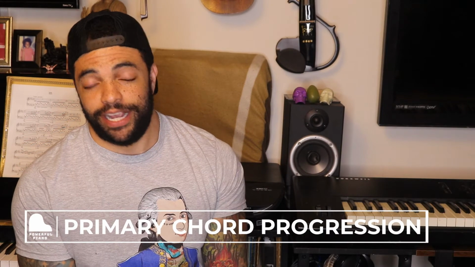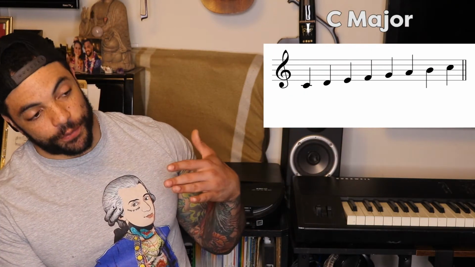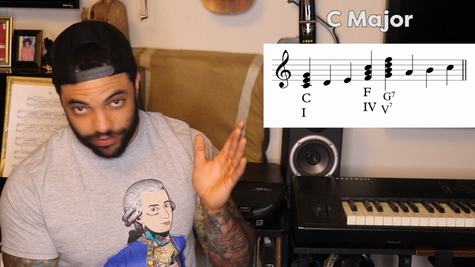Next, we're going to cover the primary chord progression, and probably what that means would be helpful. To better explain that, we should take a look at the C major scale. Our primary chord progression has our 1, our 4, and our 5 chord in it. What does that mean? Simply put, we build those chords off the 1st, 4th, and 5th notes of the scale.